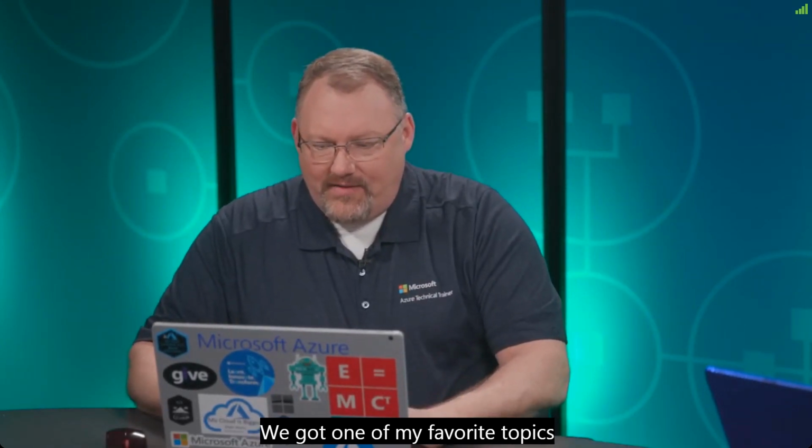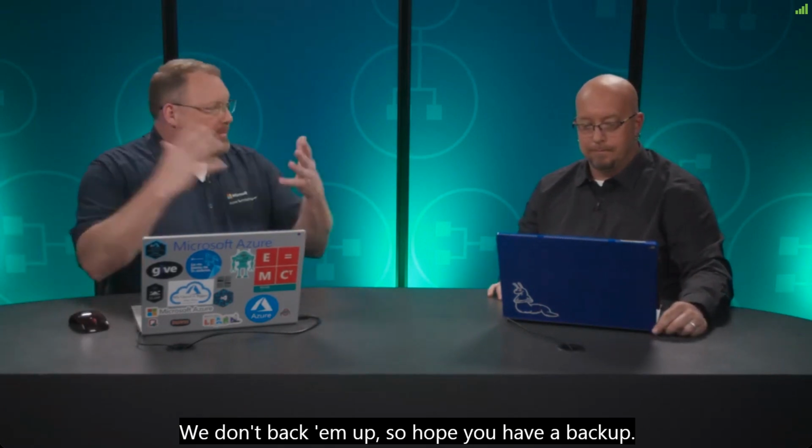We got one of my favorite topics coming up right now, and that's resource locks. Oh, I love me some resource locks, because we talked about in Module 2, what happens when you delete a resource group? What happens to all the resources? They're deleted. They're gone forever. We don't back them up, so hope you have a backup.